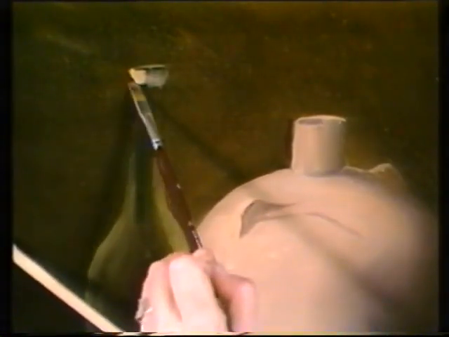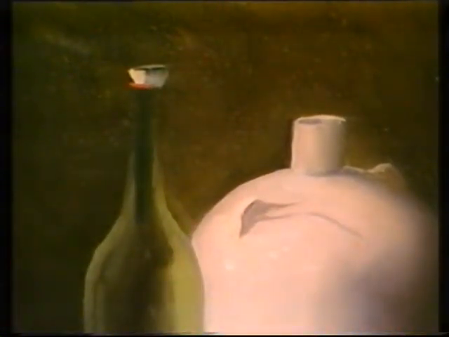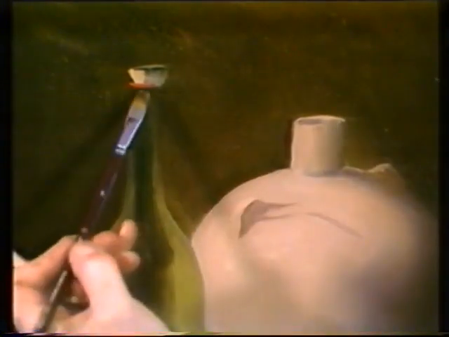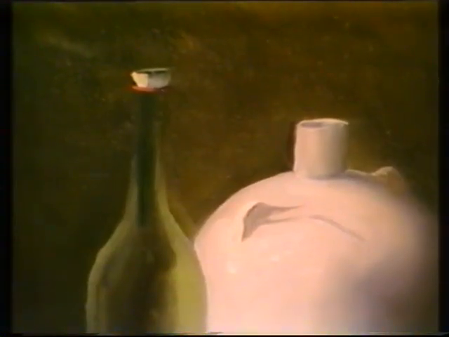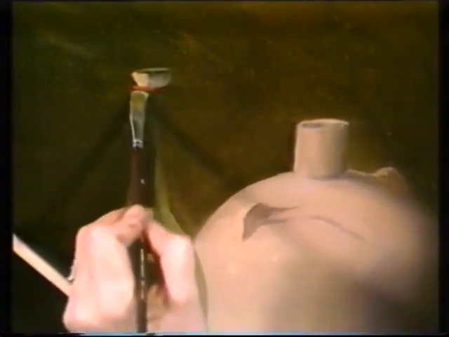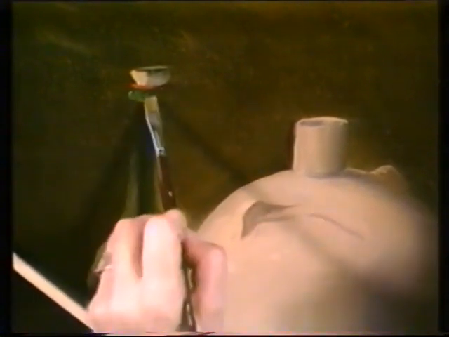Would you believe that this little rubber has light and dark? All non-reflective has a light side and a dark side. Not true with reflective.